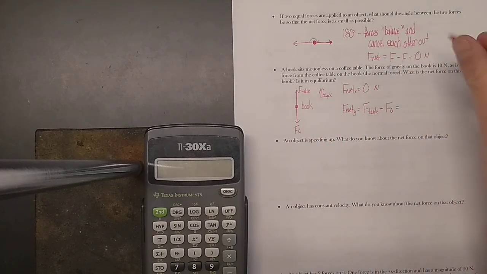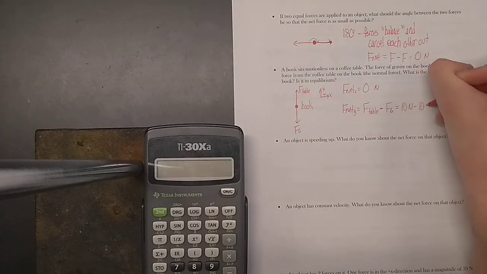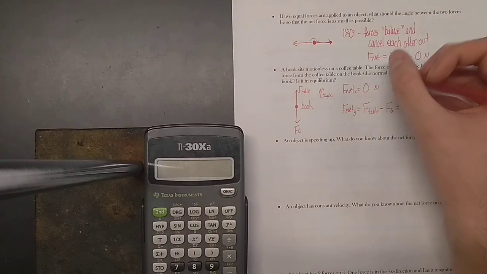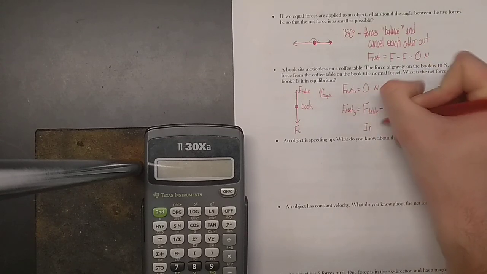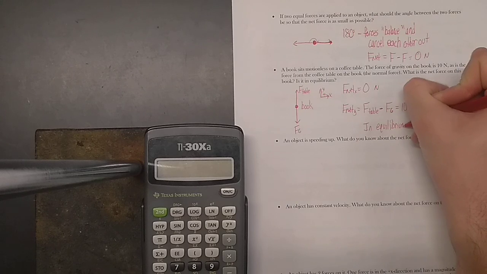I can plug in the numbers. Force of gravity on the book is 10 newtons, as is the force from the coffee table on the book. So we have 10 newtons minus 10 newtons is 0 newtons. So the net force on this object in both directions is 0 newtons. Is it in equilibrium? It is. It is in equilibrium. And I don't want you thinking that every object is in equilibrium.